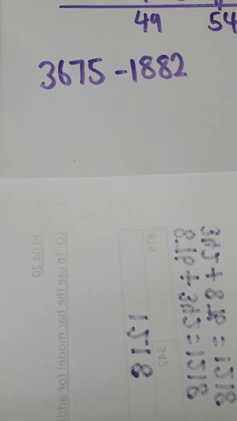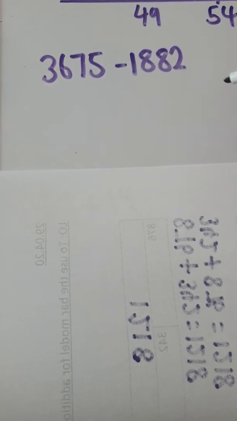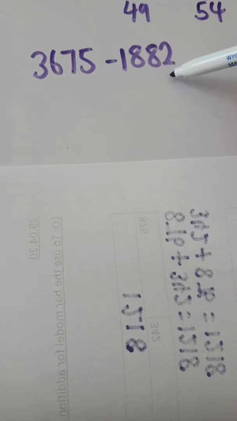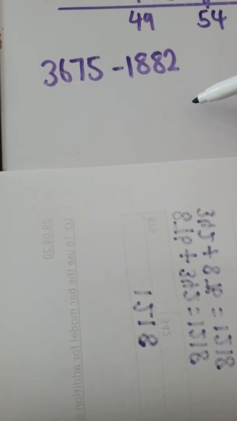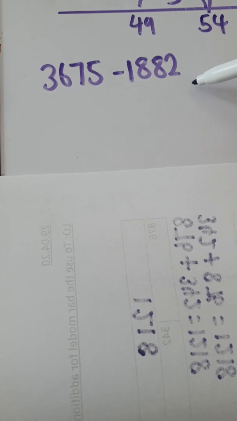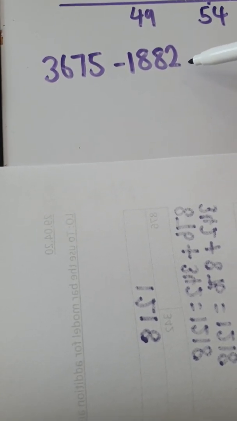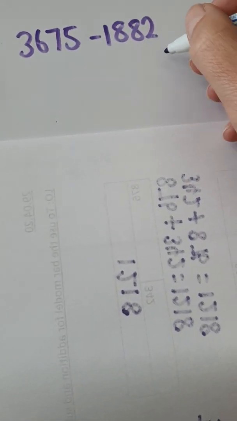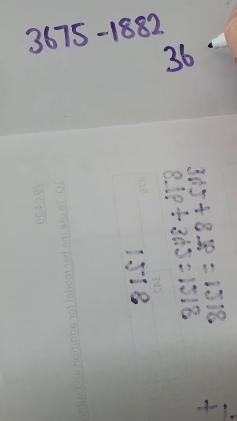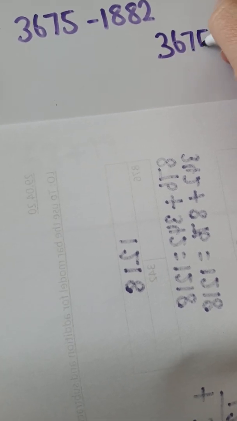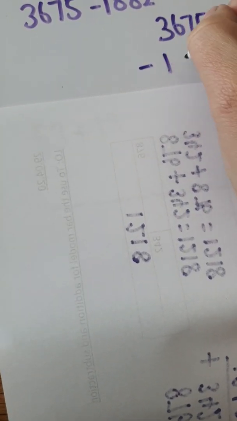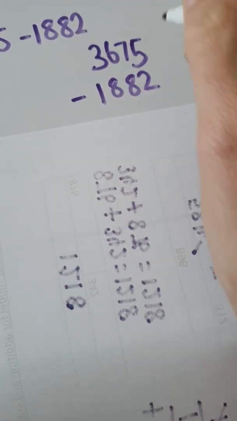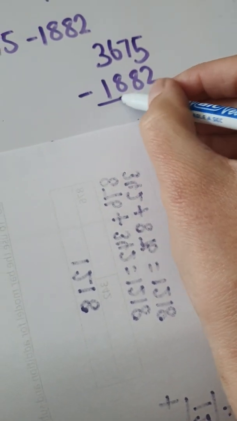We've been given quite big numbers there, and if we used a mental method, we'd have to partition this number into thousands, hundreds, tens and units and do the jumps. So what I would do for this calculation is use the written method for subtraction. Let's just recap on that. Biggest number at the top, so 3,675 minus 1,882. And then we're going to do our method.